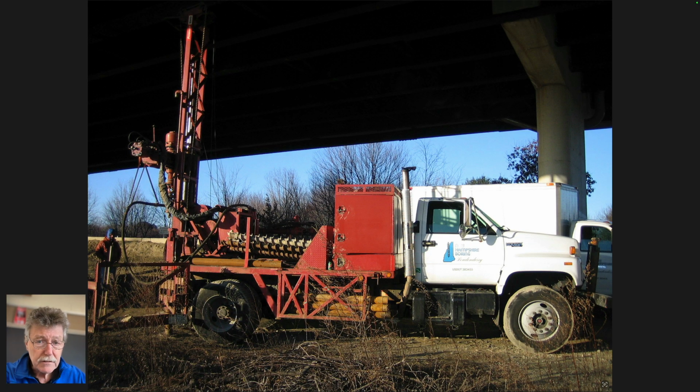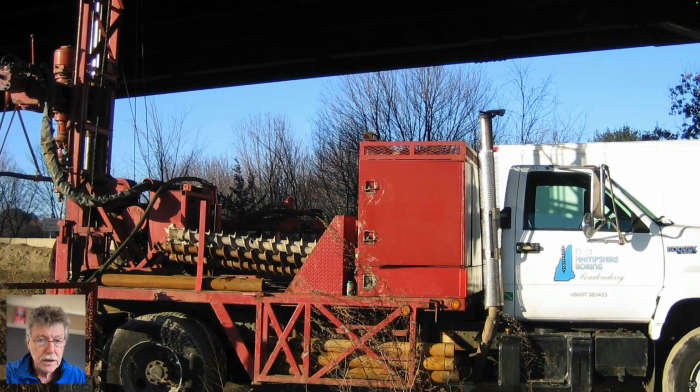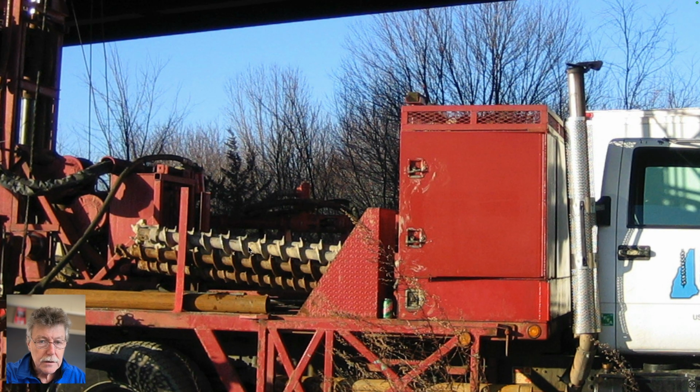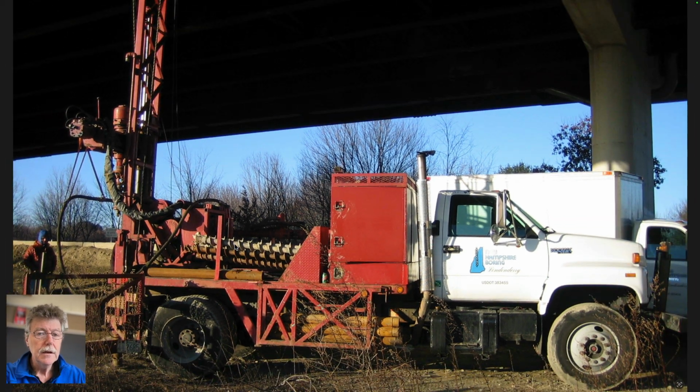This is what it looks like. These are hollow stem augers along the side. Actually, this one might be a hollow stem on the side. Yeah, they are. They're hollow stem, actually. I was thinking they would be solid stem. Drilling fluid goes up on this line. This is power that turns this stage.